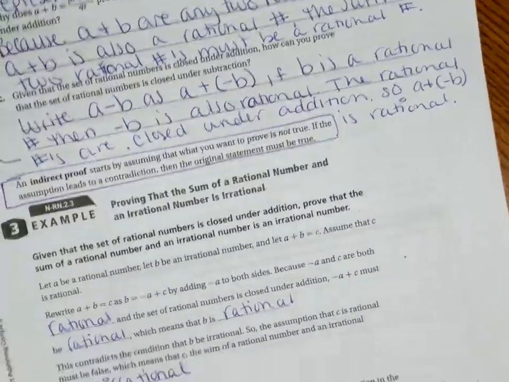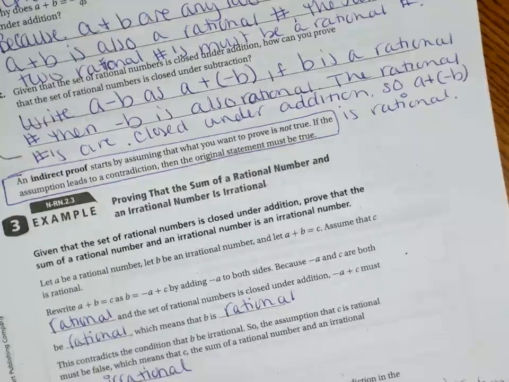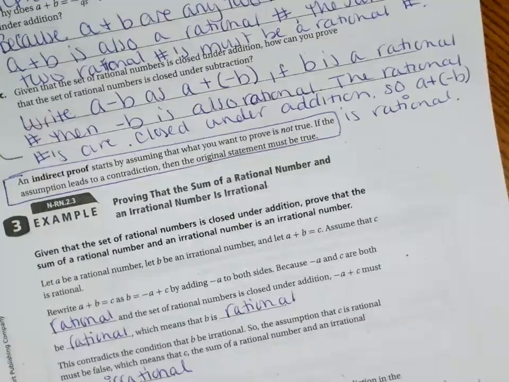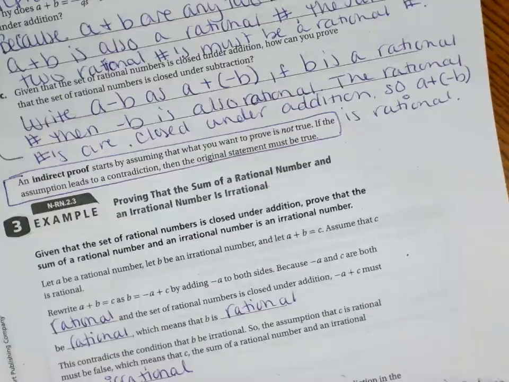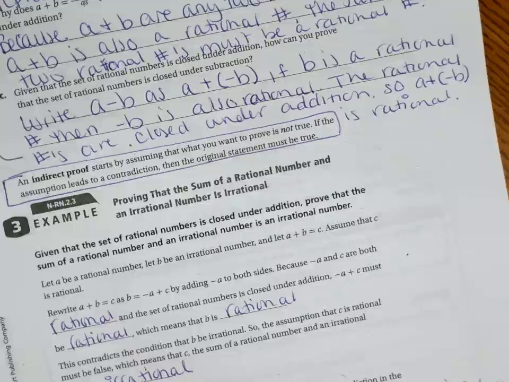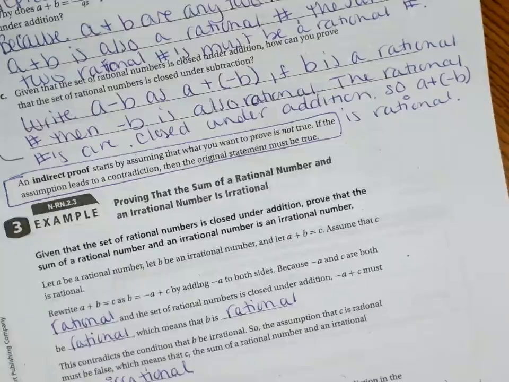Compare an indirect proof to a counterexample. A counterexample shows the statement is false by finding an example that it doesn't work for, right? An example that contradicts it.